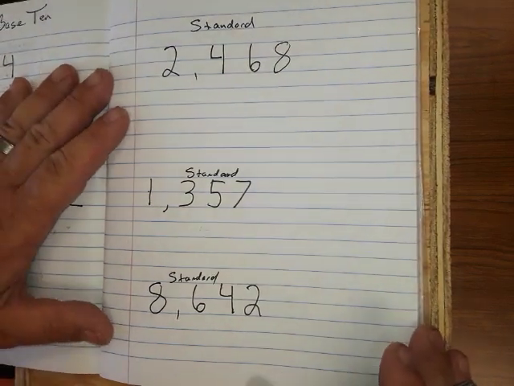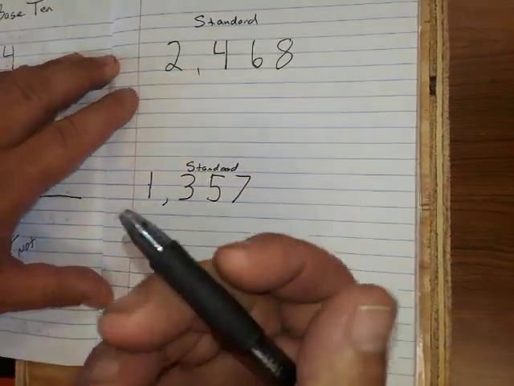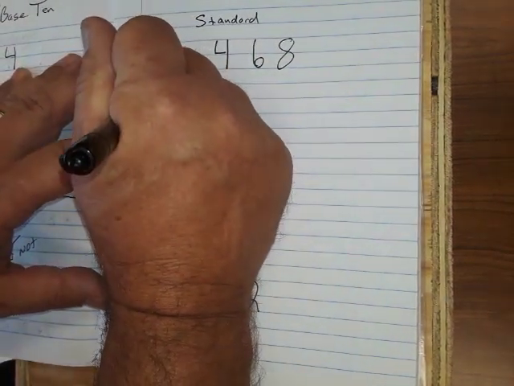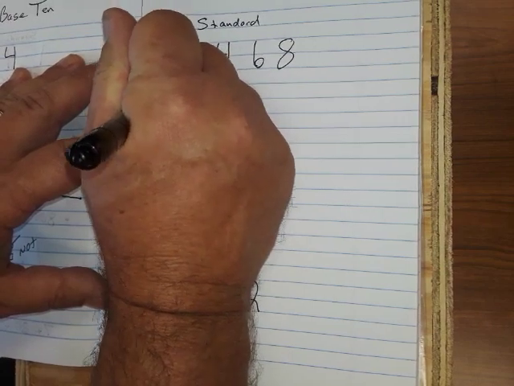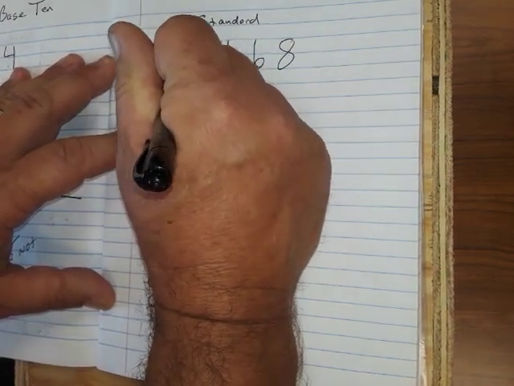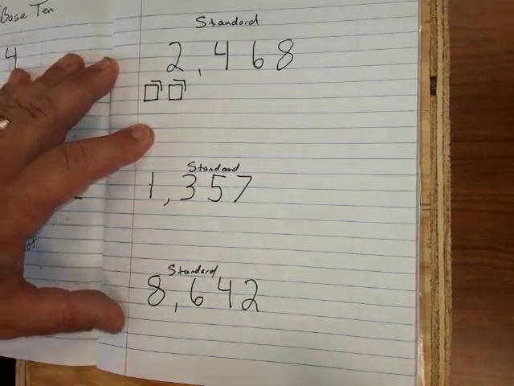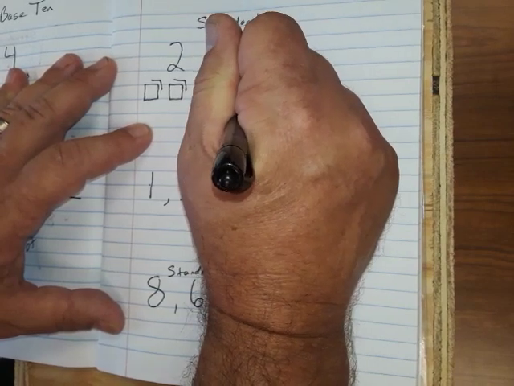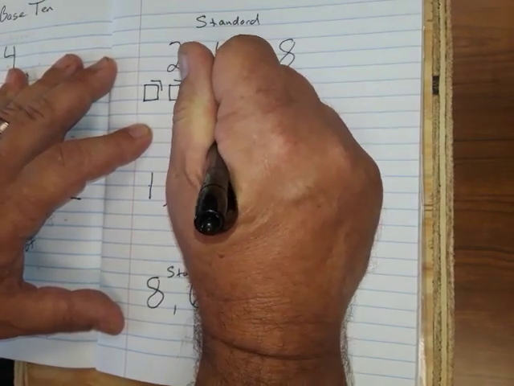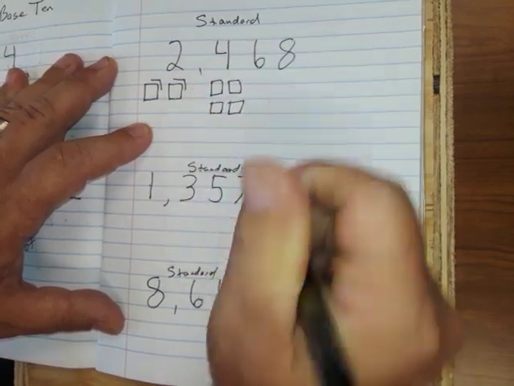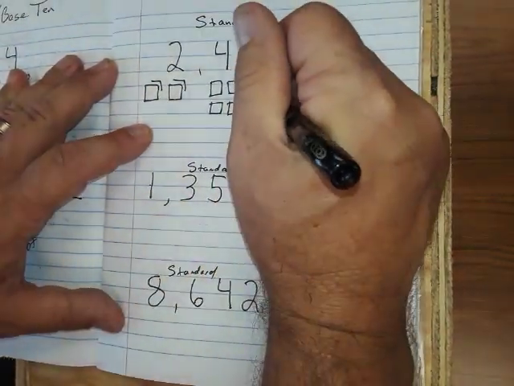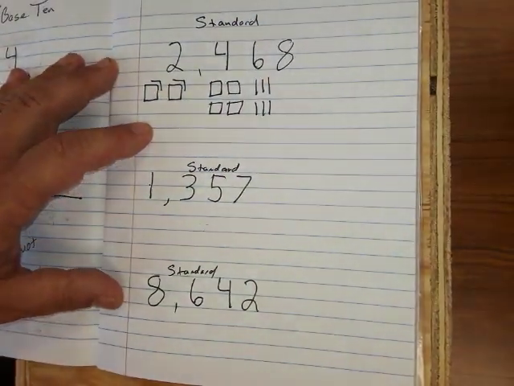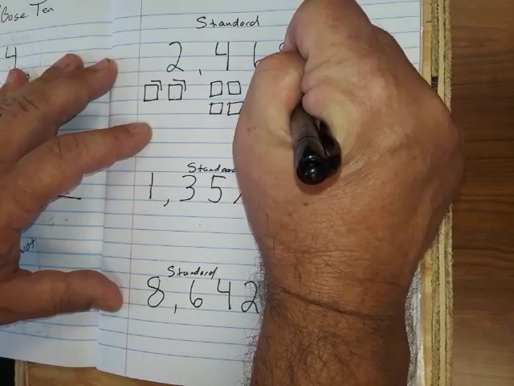Okay, now I'm going to model for you. On this first one, I'm going to start in the thousands place. So I'm going to do 2,000, 4 flats, 400, 6 rods, a little array there, 2 rows of 3, and then 8 units.